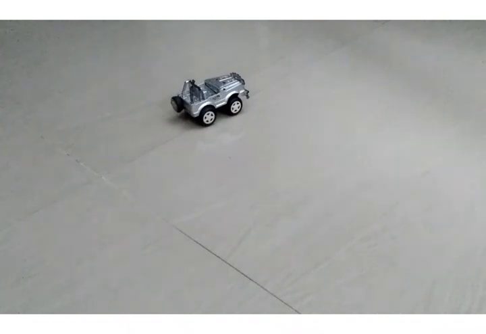But it came to rest on its own. It is due to friction because there was a frictional force between the surface and the wheels of the car. So, the frictional force is trying to oppose motion and is trying to slow down the movement.